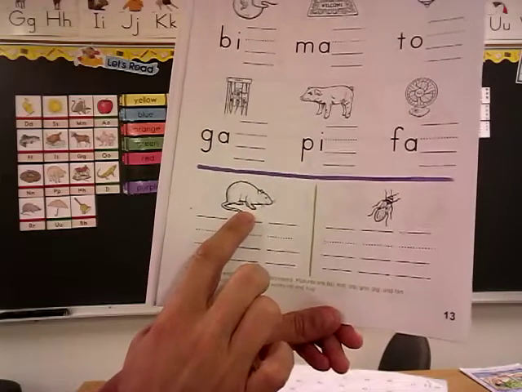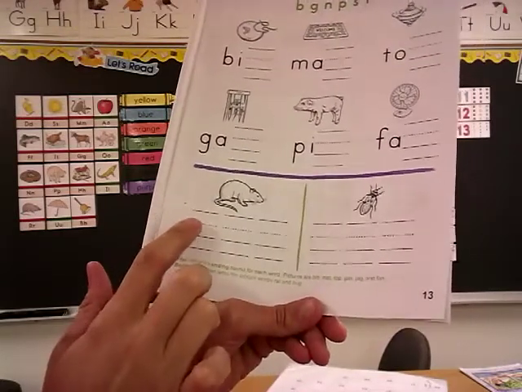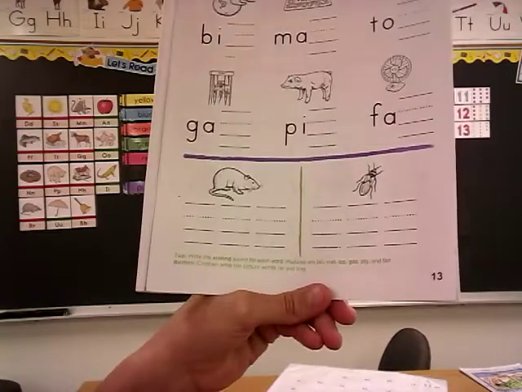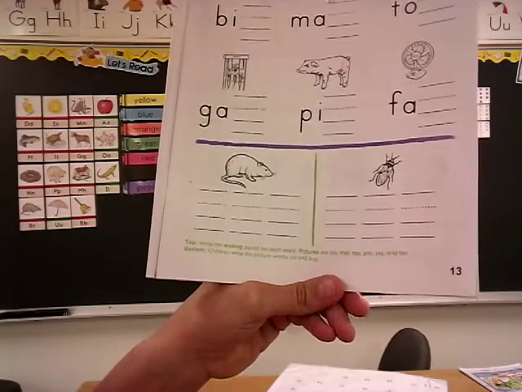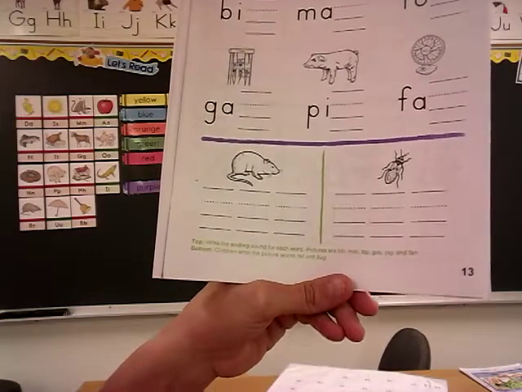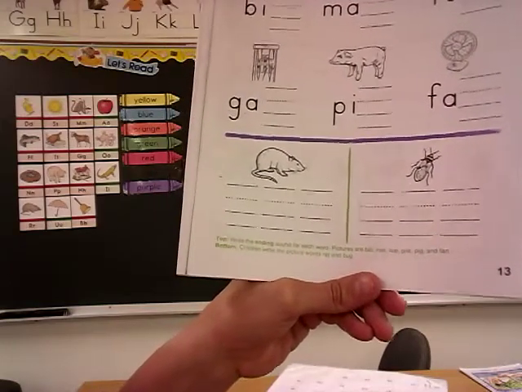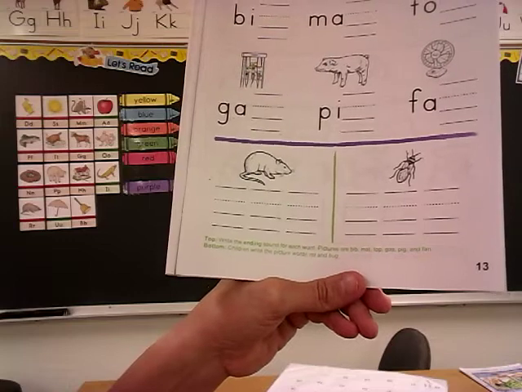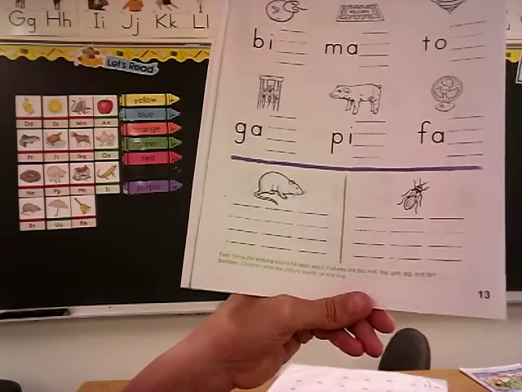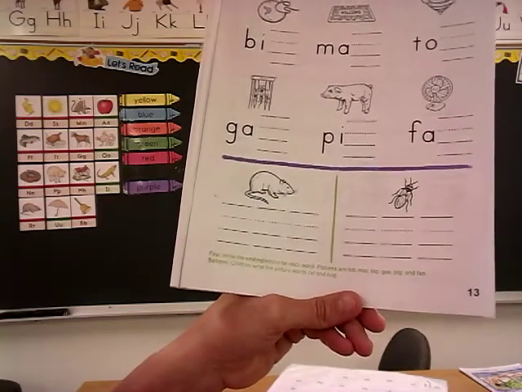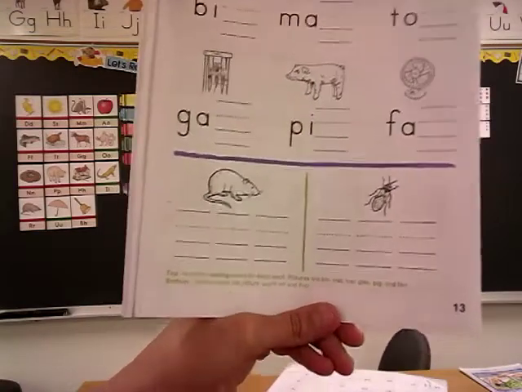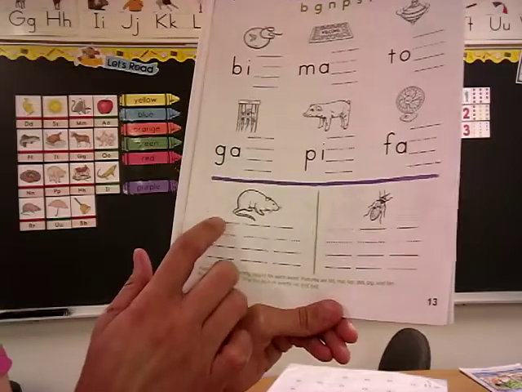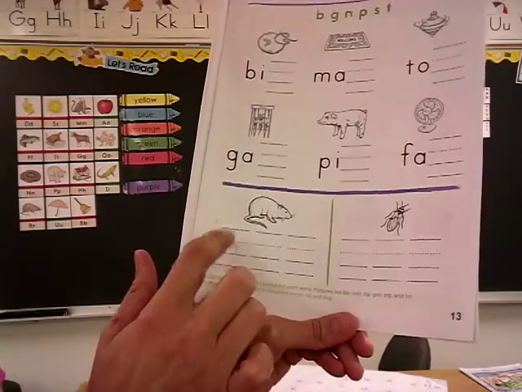It's a rat. Let's figure out what rat starts with. R, r. Which letter makes the r sound? Isn't it the R? R says r like rat. Put an R in the first block.